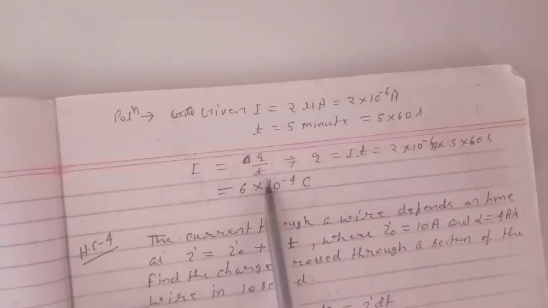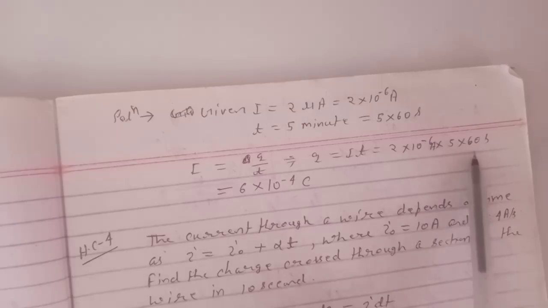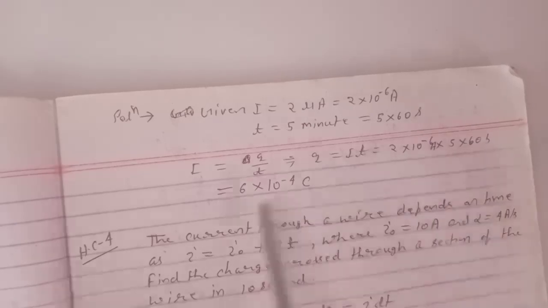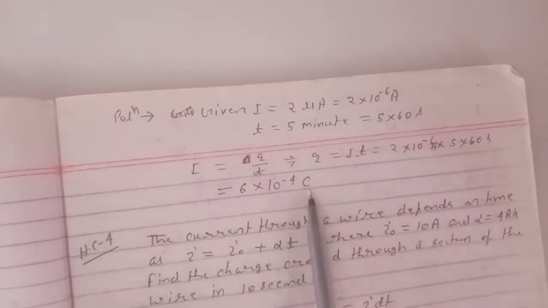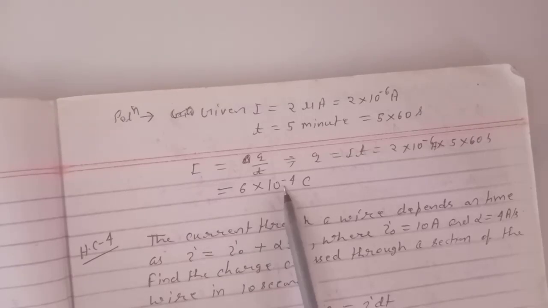Now we know that I equal to q by t, so q equals I t, 2 into 10 to the power minus 6 ampere into 5 into 60 seconds, 6 into 10 to the power minus 4 coulomb. Answer. So the value of Q is 6 into 10 to the power minus 4 coulomb.